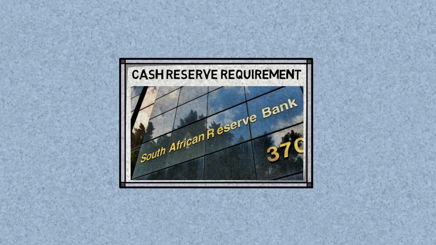Now, the higher the percentage increase in the cash reserve requirements by the South African Reserve Bank, the more of the bank's money is going to go into the cash reserve. And this is going to cause commercial banks to have less credit available to consumers or businesses.